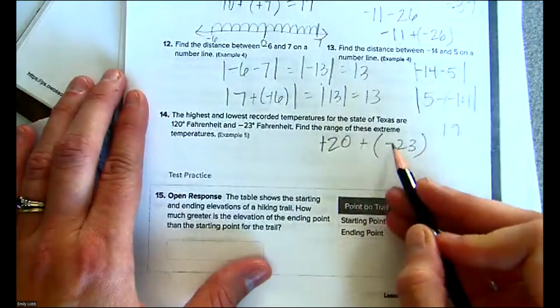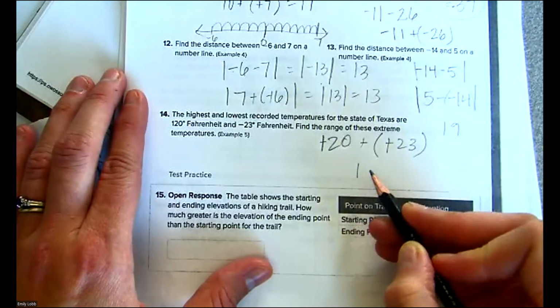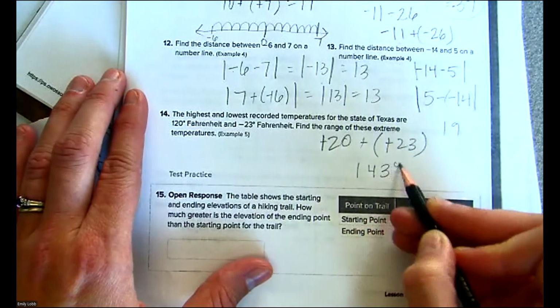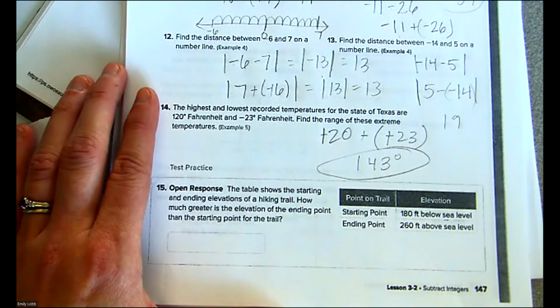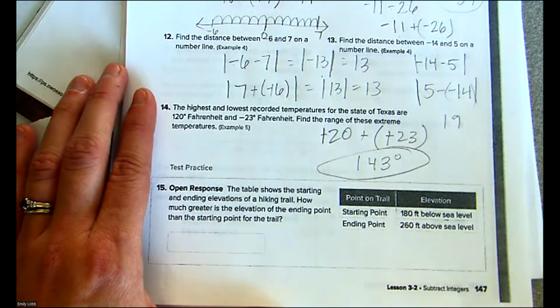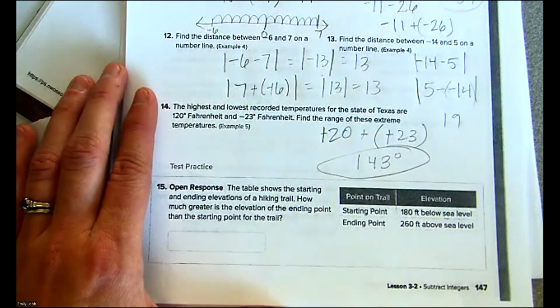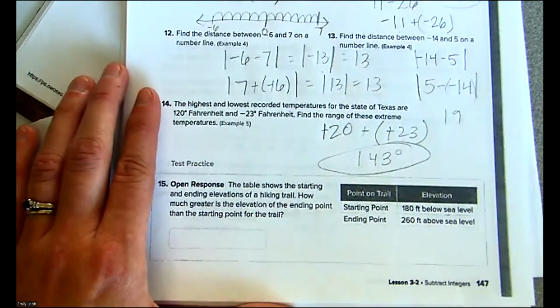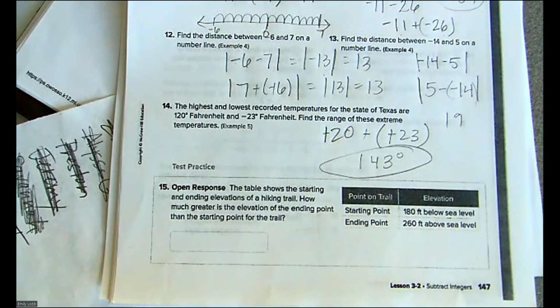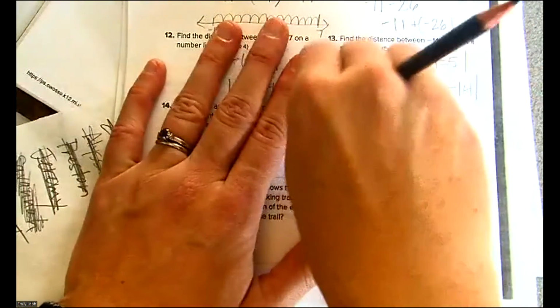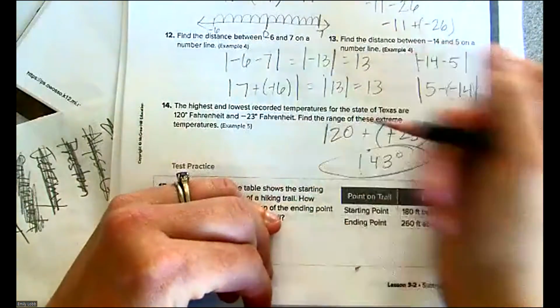So we're really switching. We end up with 143 degrees. Or you can think 120 to get to 0 and then 23 more to get down to negative 23. What'd you do, Carter? Is that a plus? Sorry, I wrote a negative sign on accident. It's just 120.